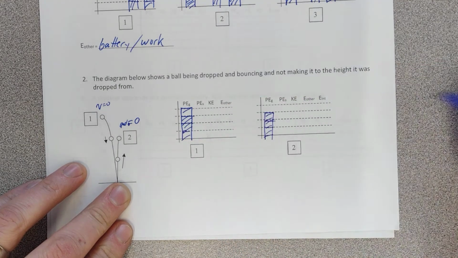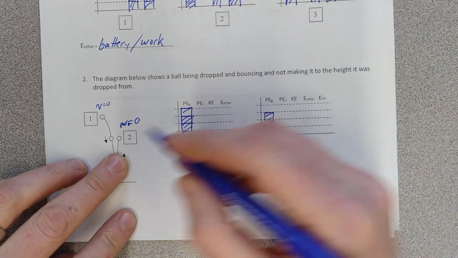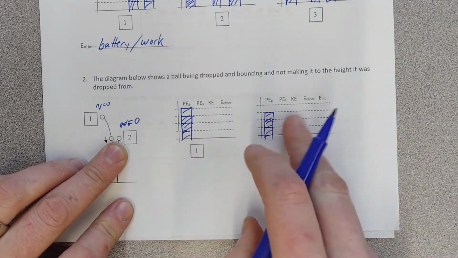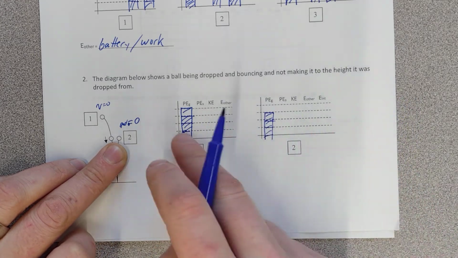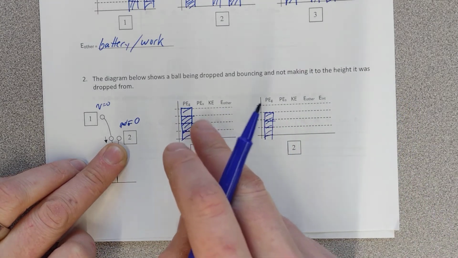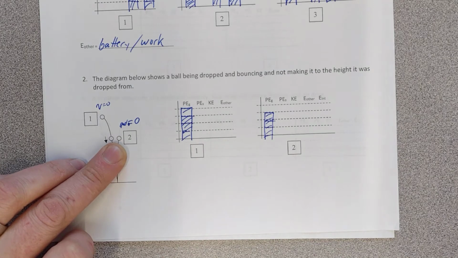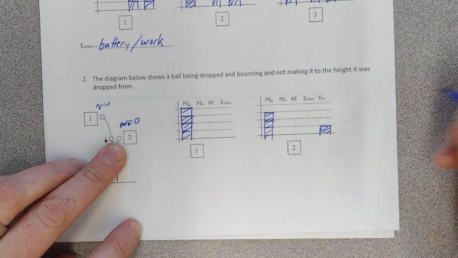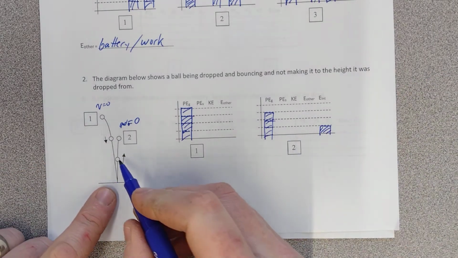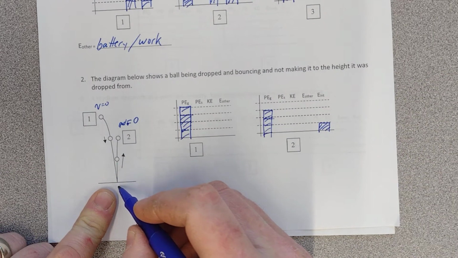Right? Well, where did it go? Well, there's no kinetic energy at location 2. There's no spring energy. E other, I don't think I need. There's no other source of energy in this problem other than gravity. It must have gone into internal energy. In fact, it got its internal energy here.